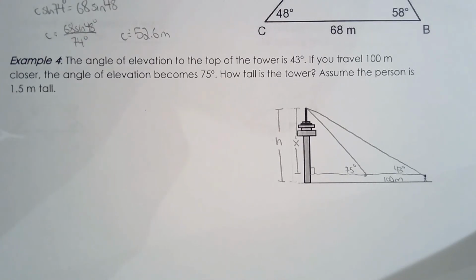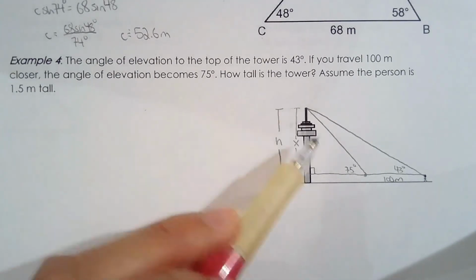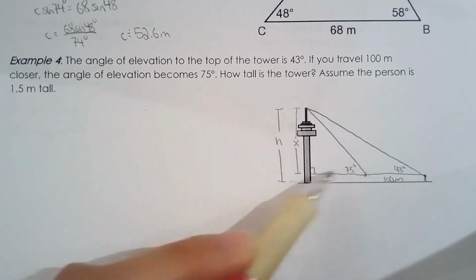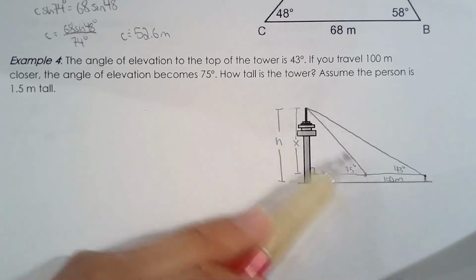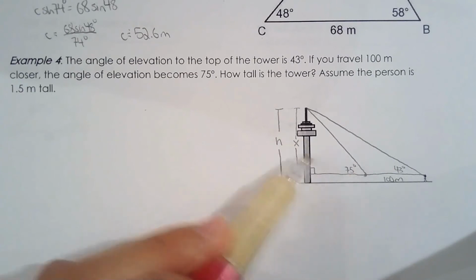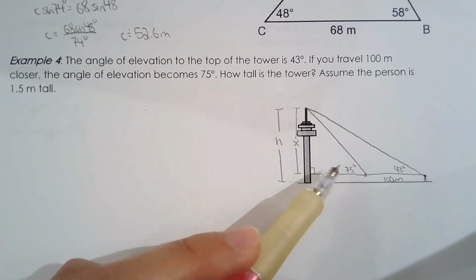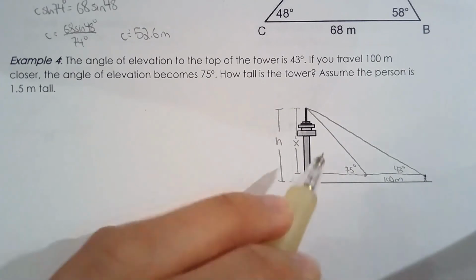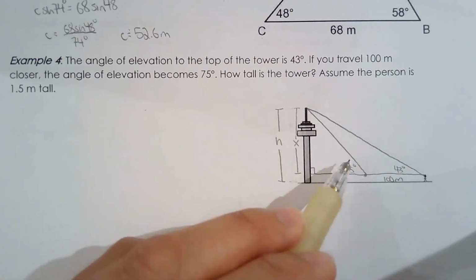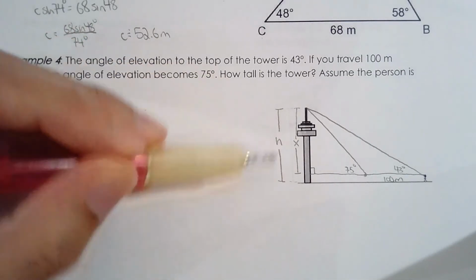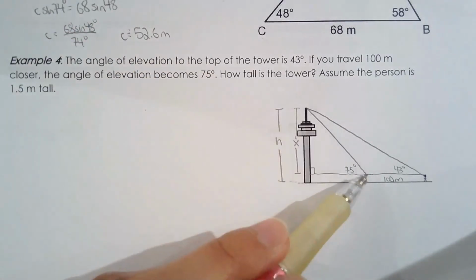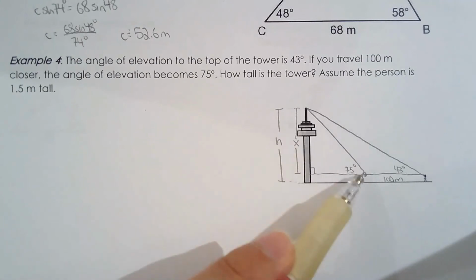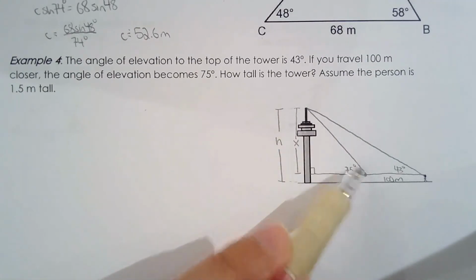How do I solve for X? If I can imagine this right triangle here, using the tower, I really want the hypotenuse of that. Because if I use the hypotenuse, I can use one of the ratios to solve for X. We'll decide which ratio in a second. So we're basically reverse engineering. To get H, I want X. To get X, I want the hypotenuse of this right triangle. To get this, I can use the sine law.